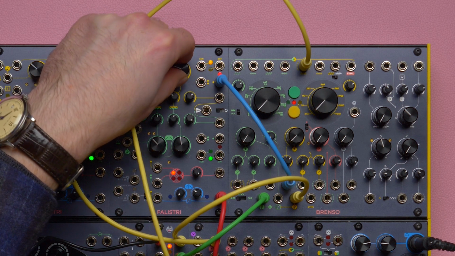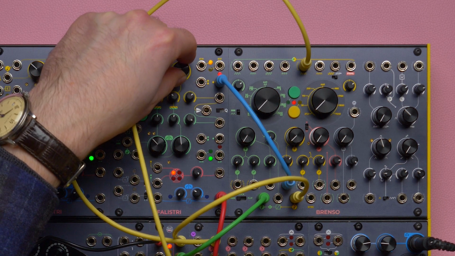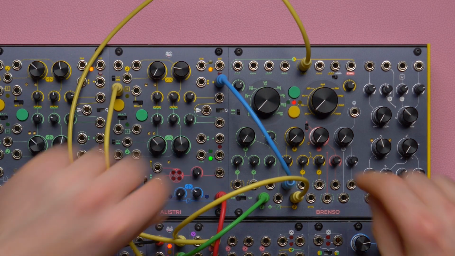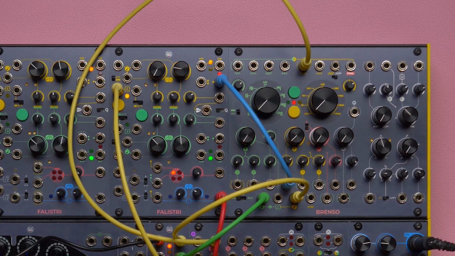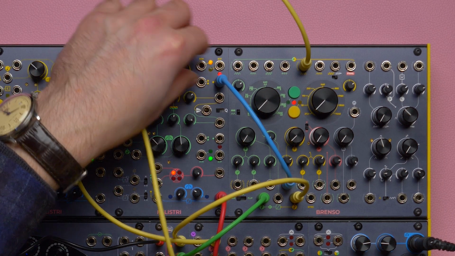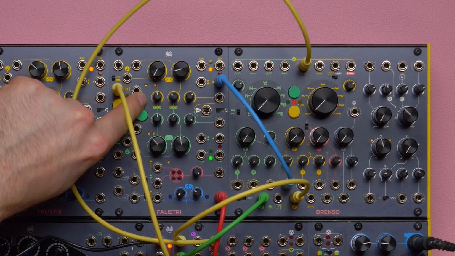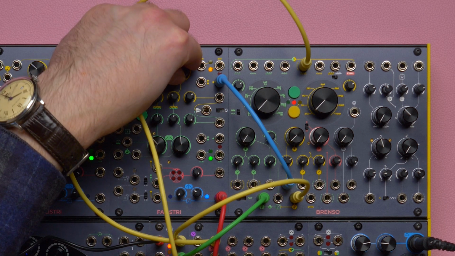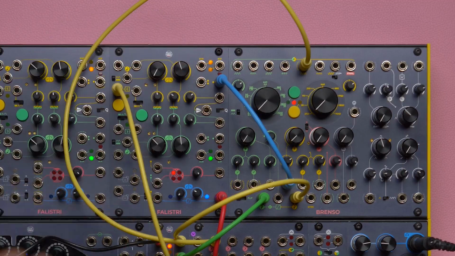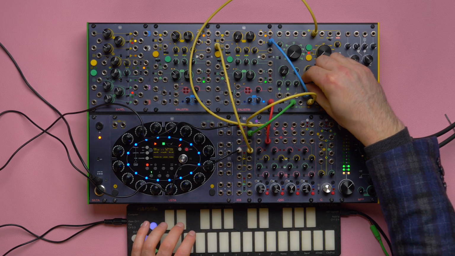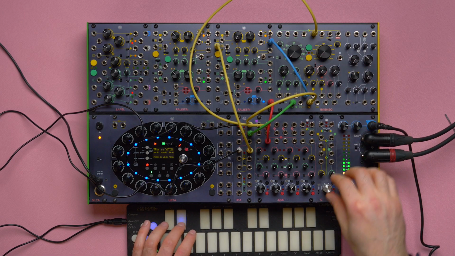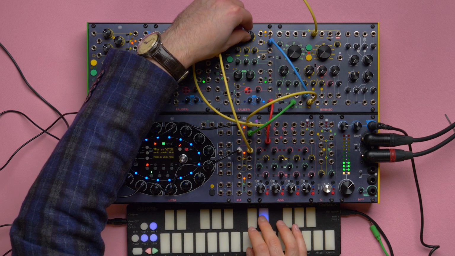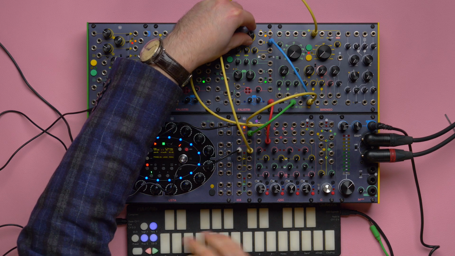But I can play with the duration and shape of this envelope to make it more snappy, and I can even remove the gate and make almost a knocking-on-wood sound.